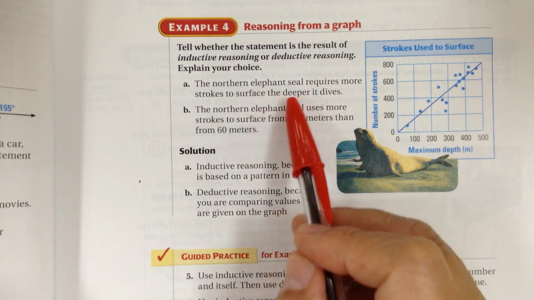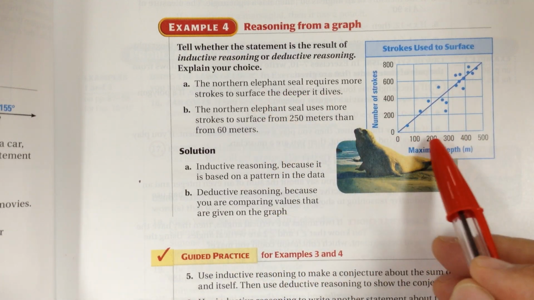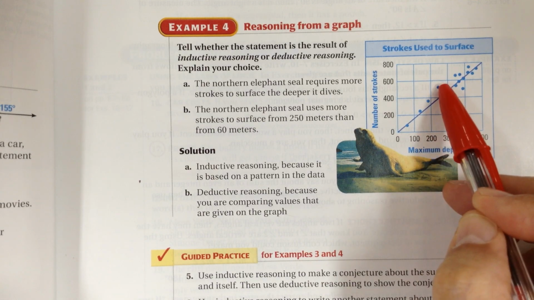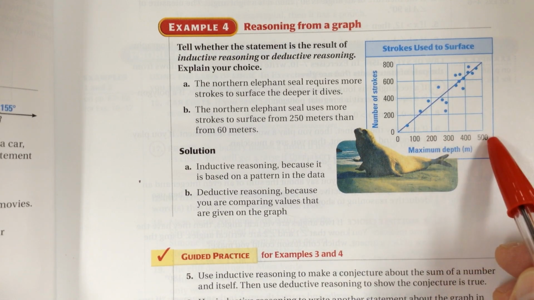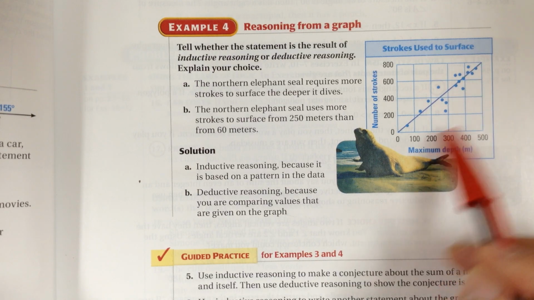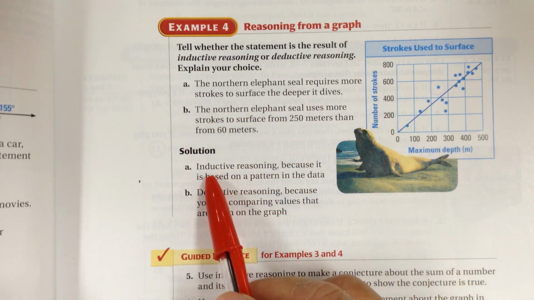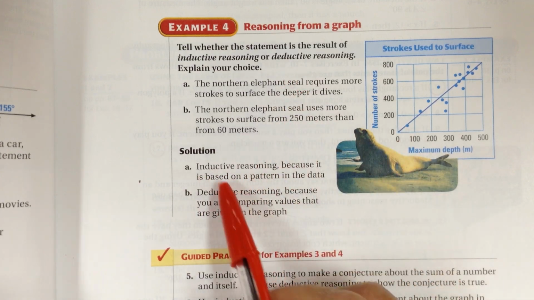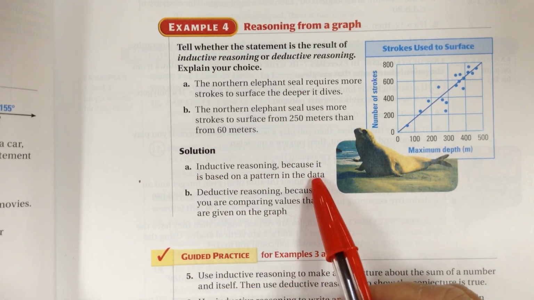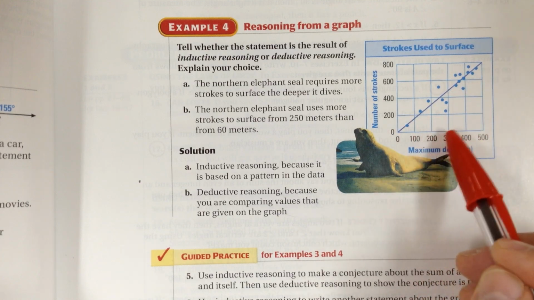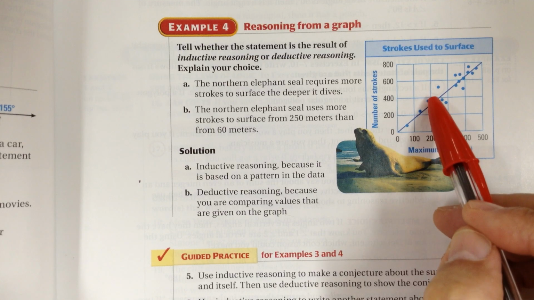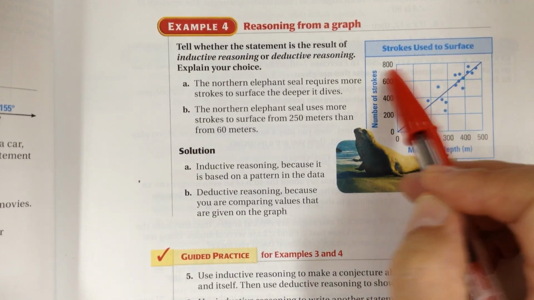Okay, now notice this is just based on the pattern, right? Because you see that the deeper, the more strokes. So this is based on the pattern. So A is inductive reasoning because it's based on the pattern in the data. Okay, by looking at the pattern, again, the deeper it goes, the more strokes it takes to get up, right? See that? So that's the pattern.